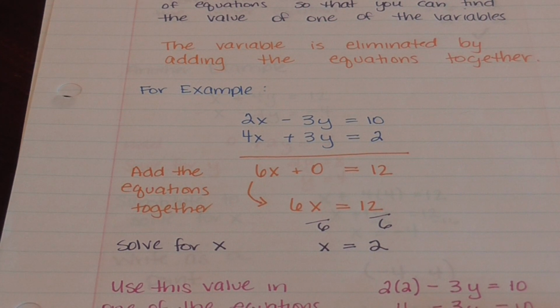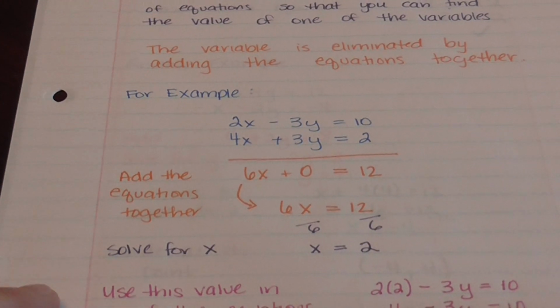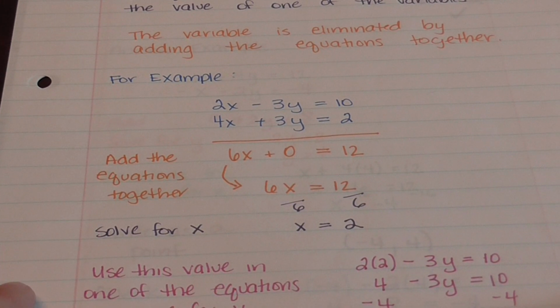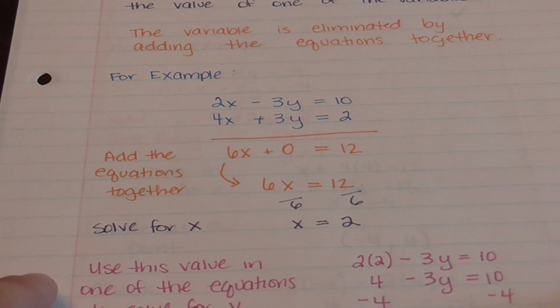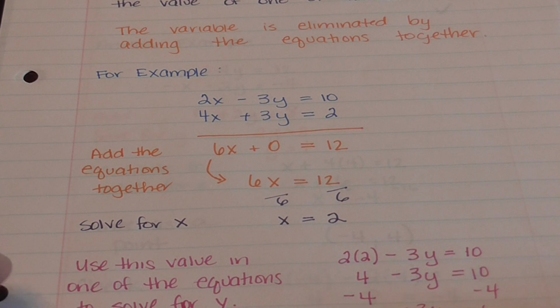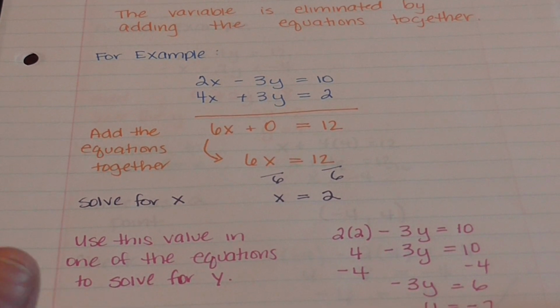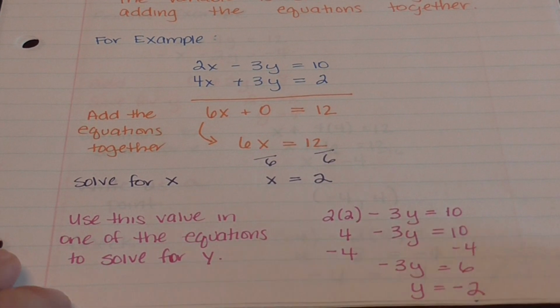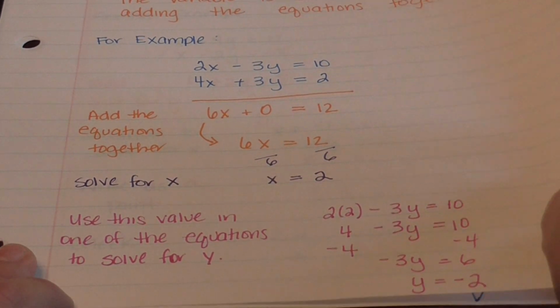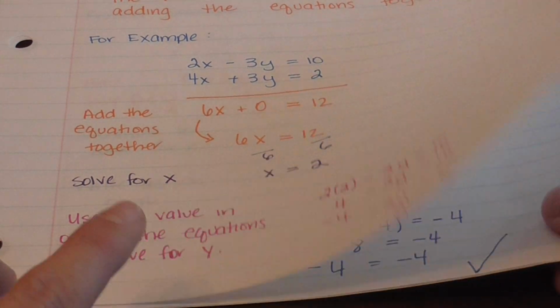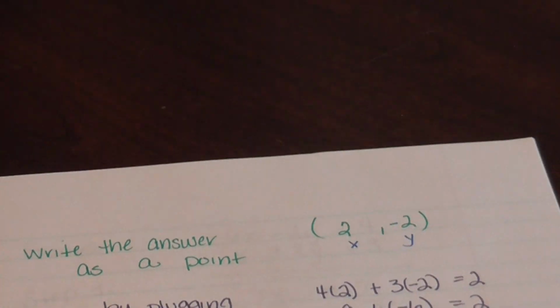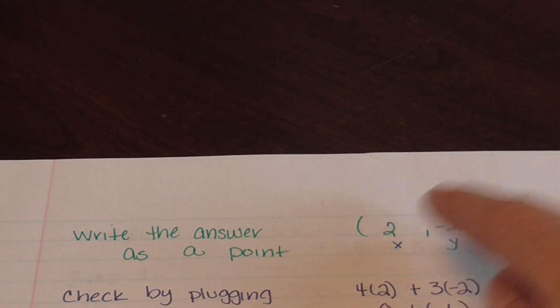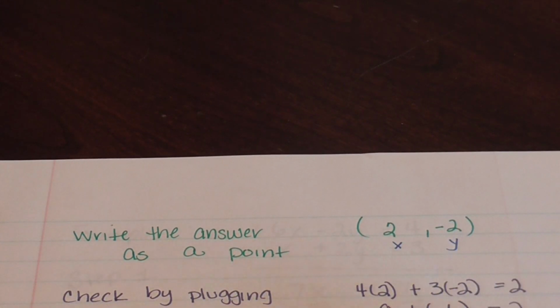Once I have an x value, I can now go back and find a y value. So I pick one of the two equations, I just picked the first one, and I plugged in 2 for the x value. So 2 times 2 minus 3y equals 10. So 4 minus 3y equals 10. Subtract 4 from both sides, and I get negative 3y equals 6. So I find that y equals negative 2. So I have x equals positive 2 and y equals negative 2. So I'm going to write the answer as a point. So 2, negative 2, that was the x and that was the y.